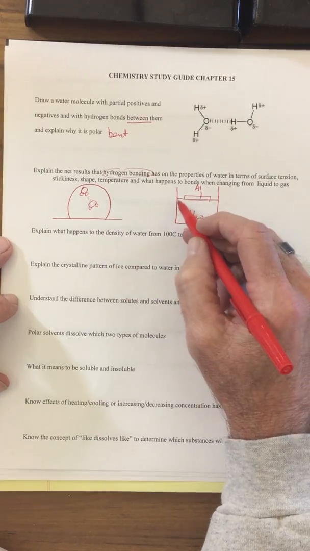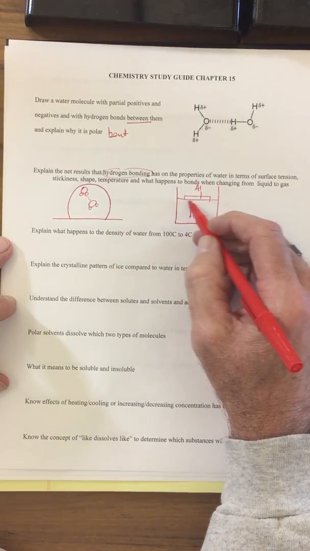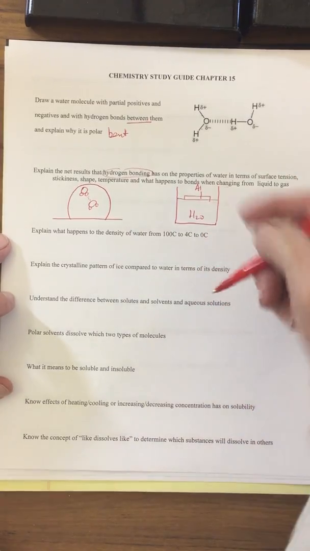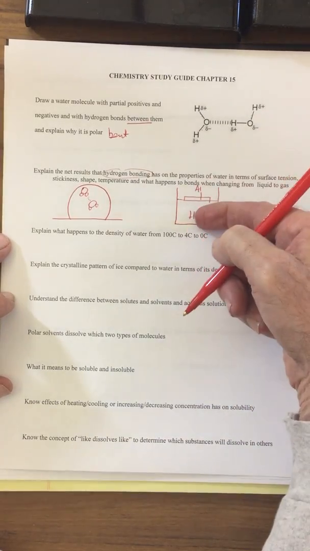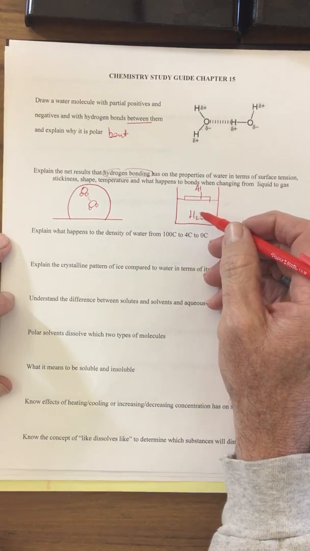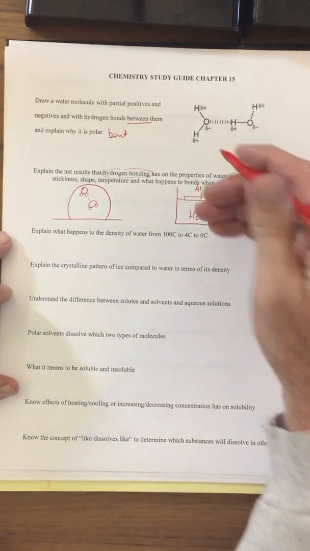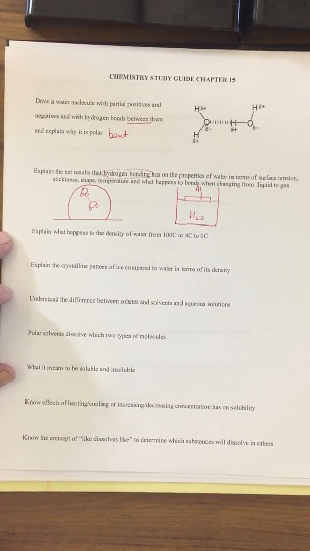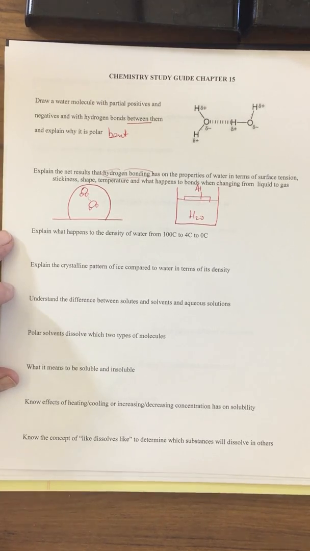These hydrogen bonds are sticking so strongly to each other, they don't want to allow the aluminum to pierce through it. If you apply a strong enough force, then the aluminum will be underneath all that surface tension, and it will be able to sink because it is denser than the water itself.